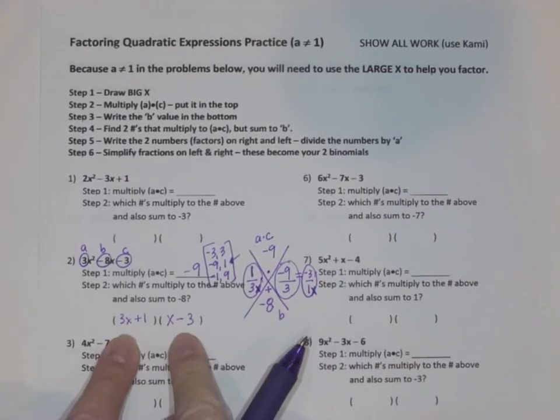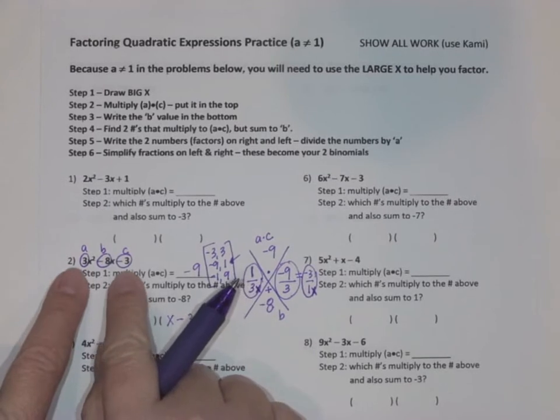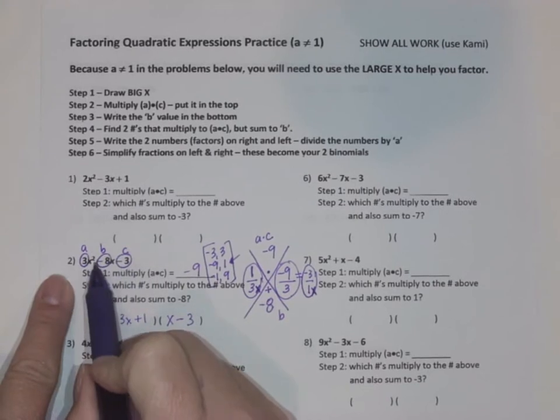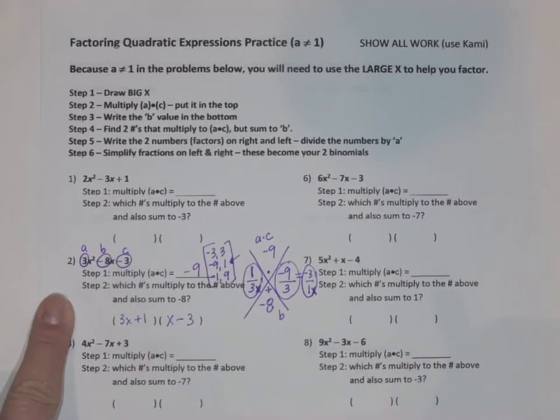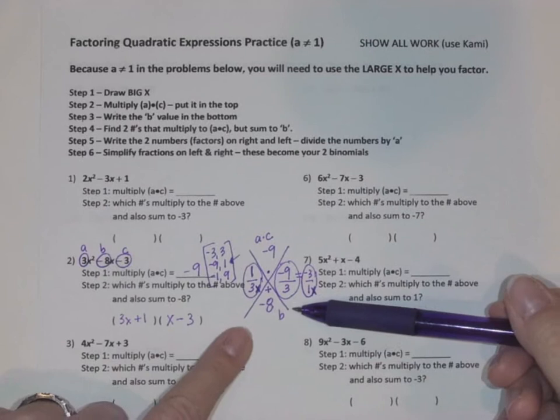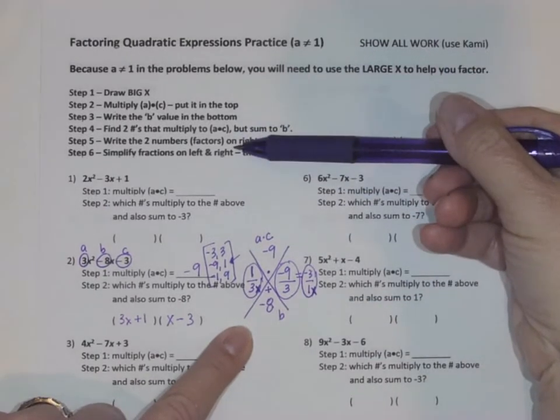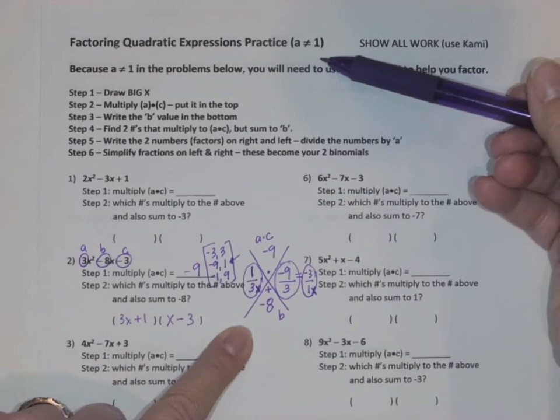Now, the way you can check this again is to put it into your box or FOIL it or double distribute, and that will get you back to your original trinomial. Trinomial just means that we have 3 terms. This happens to be a quadratic because it has an x squared term. All right, so these are the steps for factoring when a is not equal to 1.